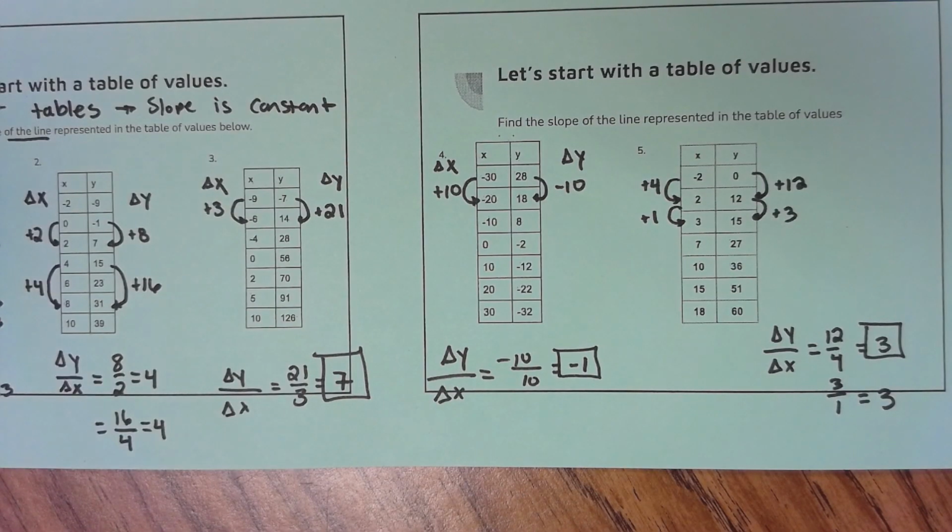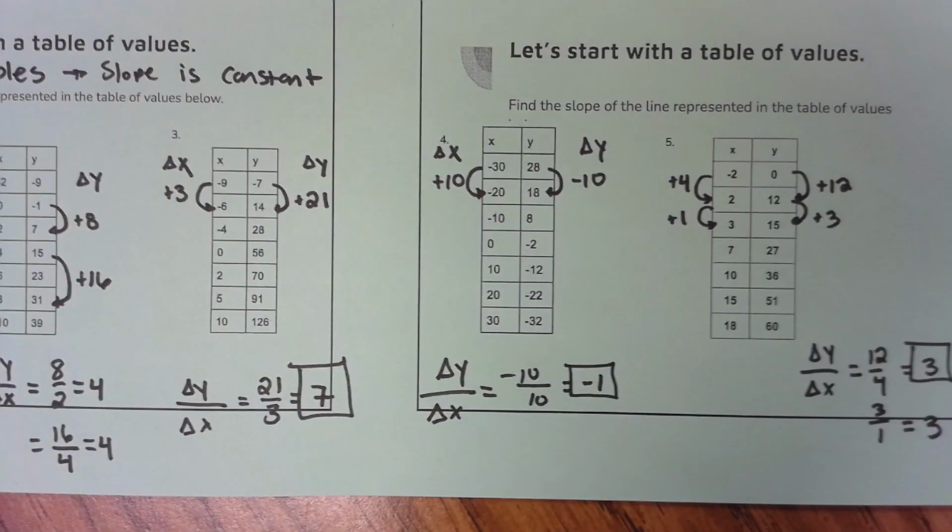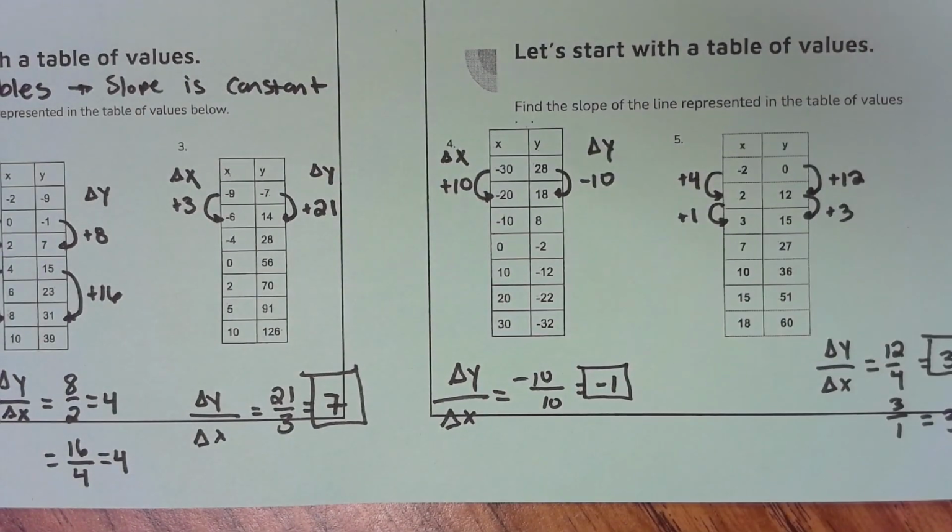So with the remaining tables, nothing odd happens. Again, just pick any y values. You always need at least 2 points to be able to find a slope. But again, it doesn't matter which 2 points you use. So with number 3, I just took the top 2 values. To go from negative 7 to 14, I'm adding 21. And on those x's, negative 9 to negative 6, I'm adding 3. So my change in y divided by change in x is 21 divided by 3, which is a positive 7.